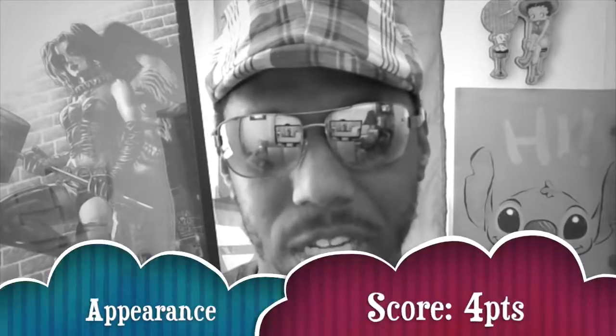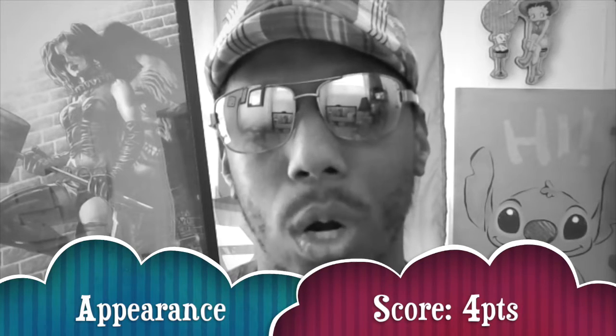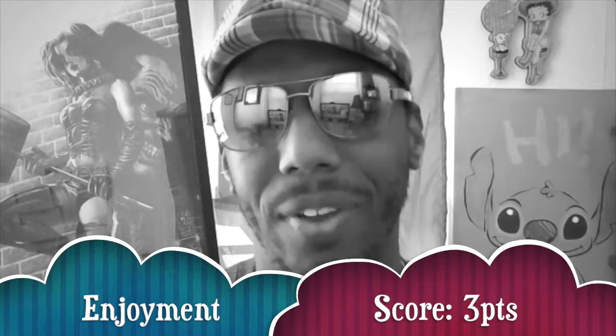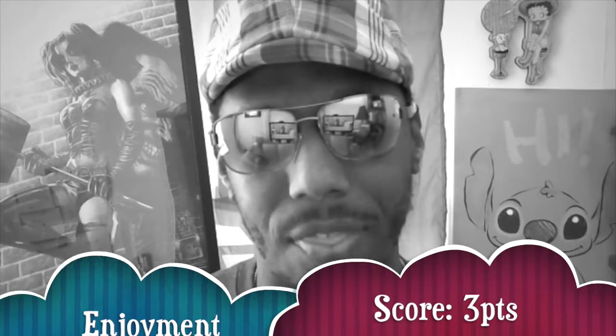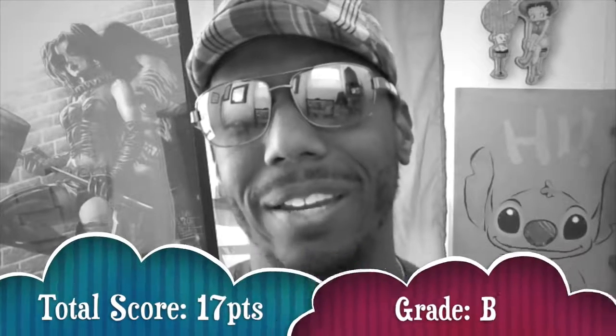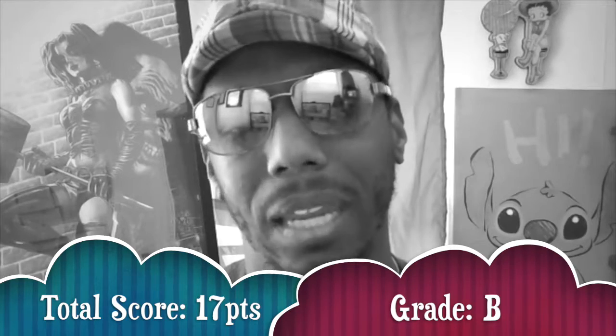For the appearance, a 4. And finally, for the enjoyment, a 3. That altogether equals a 17. And that 17 equals a B. So the big question is, does Moulin Rouge 2001 get into the big book of movies?